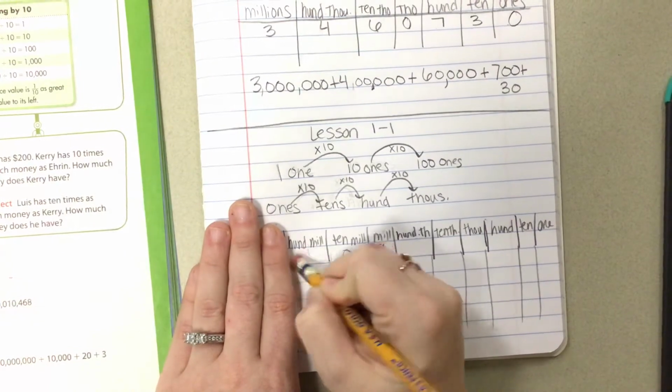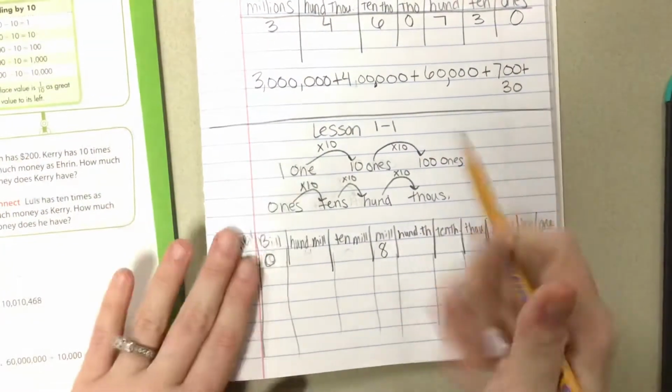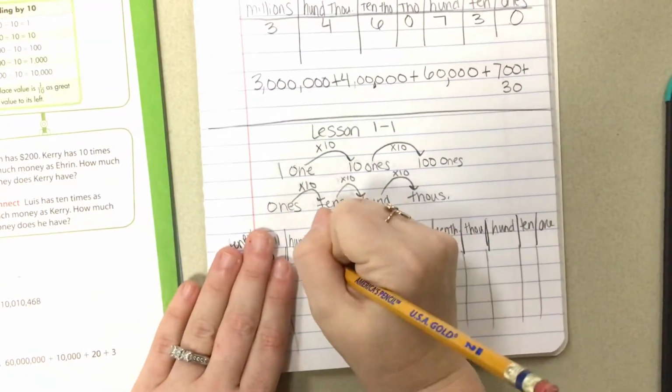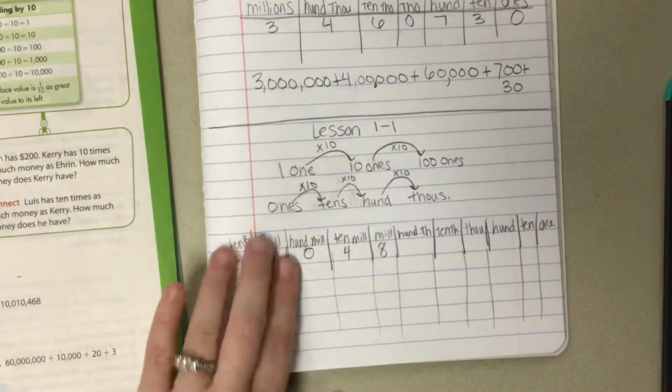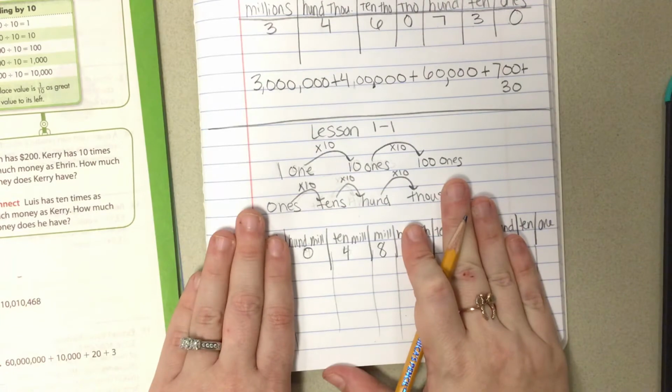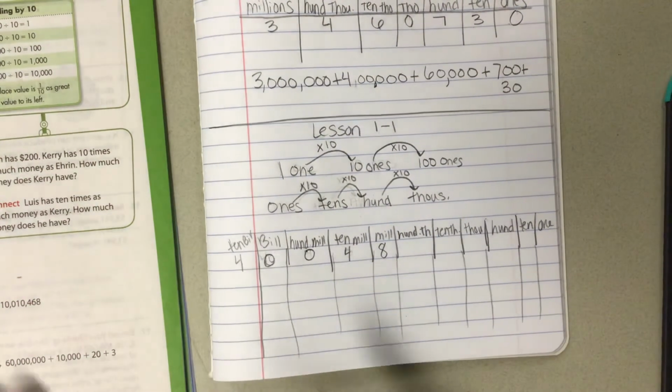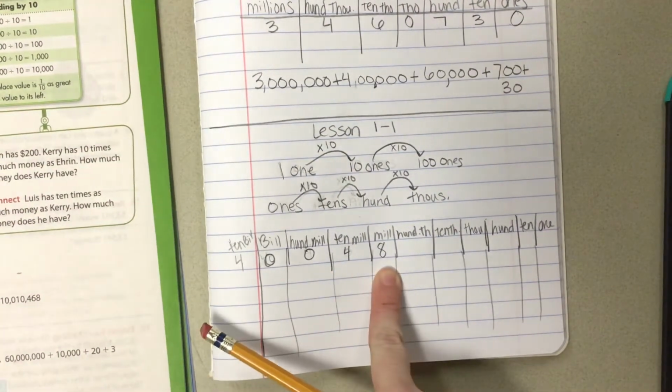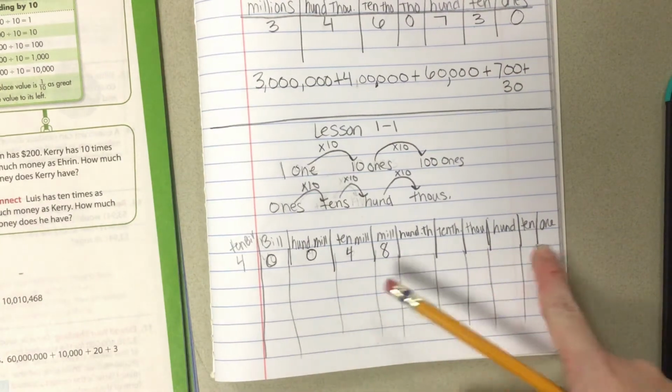So let's erase those. And I'm going to put the 4 here. And so I need a place value, and our placeholder will always be 0. So now that says 48 million. So now I have 40 billion, 48 million. So what do you think I need to do all the way across over here?